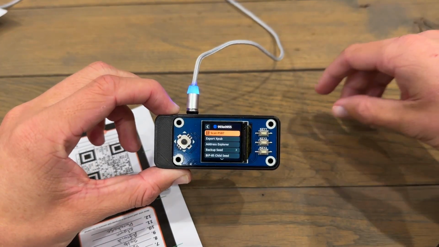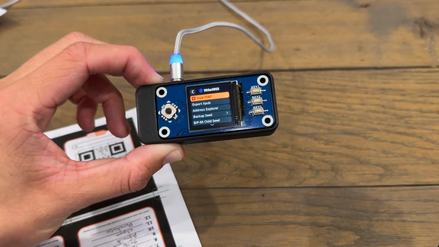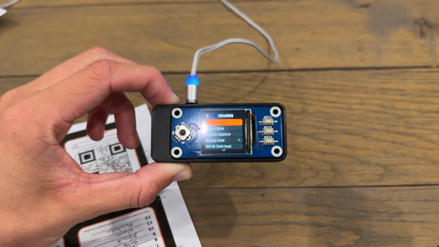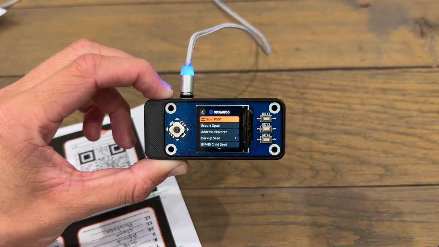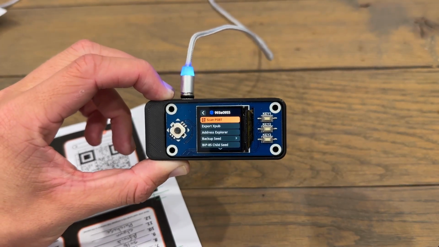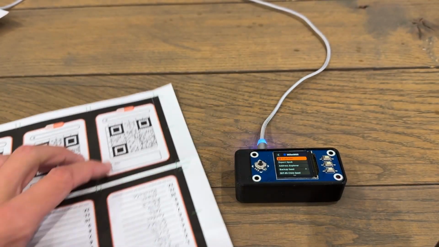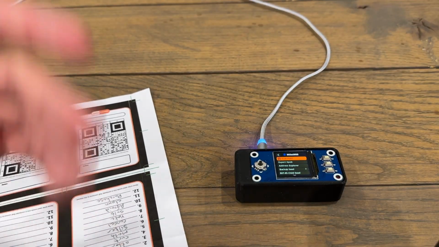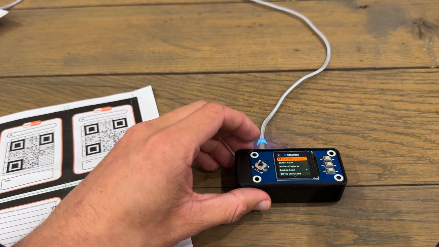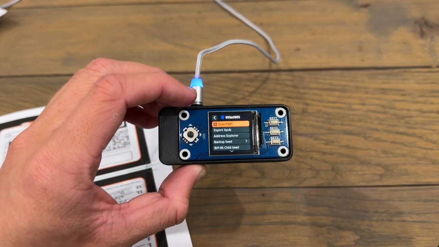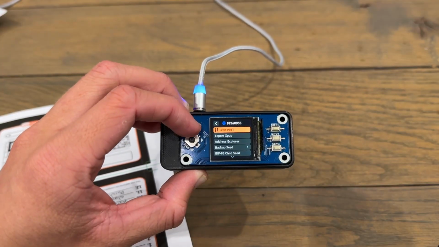Now what we're going to do is export our XPub, which stands for Extended Public Keys, onto our Sparrow Wallet. Now it's important to note that we aren't exporting this seed phrase, we're only exporting the public key, which means Sparrow can see all our transactions and addresses, but it can't spend coins.